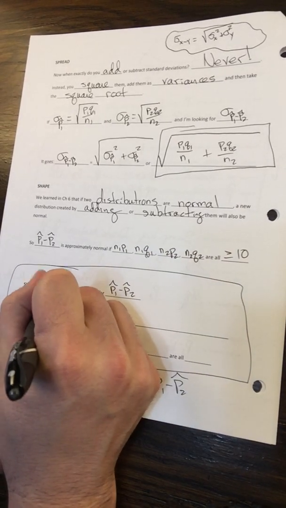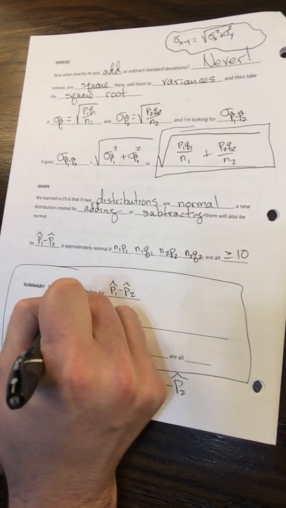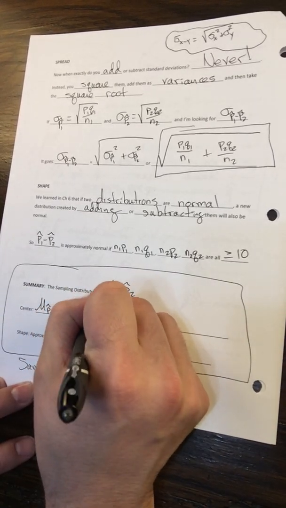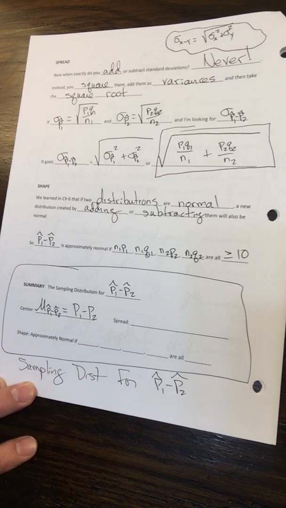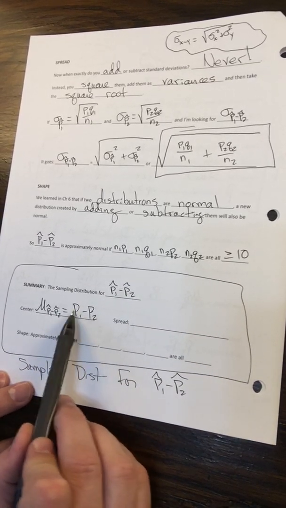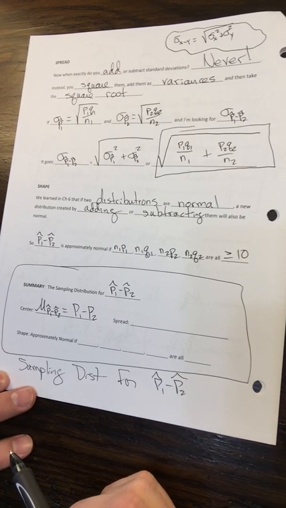The center, the mean of P1 hat minus P2 hat, you're going to get tired of writing that, is equal to P1 minus P2. If you have the same kind of intelligence at Sycamore, doubt it, that you have at Caneland, then when I subtract these, I should get 0.